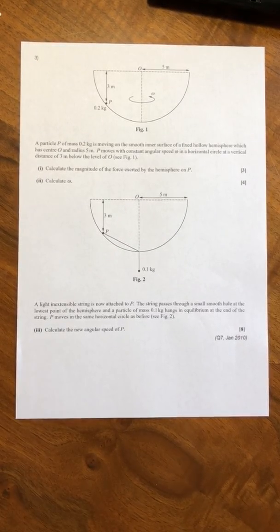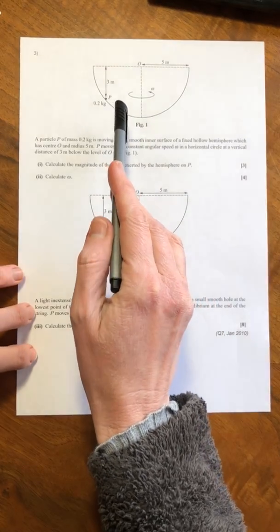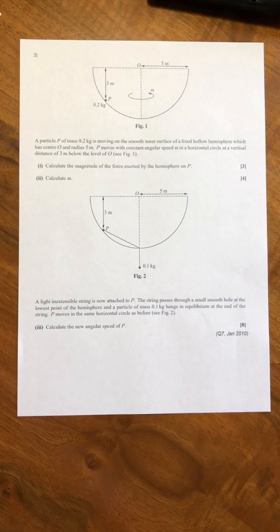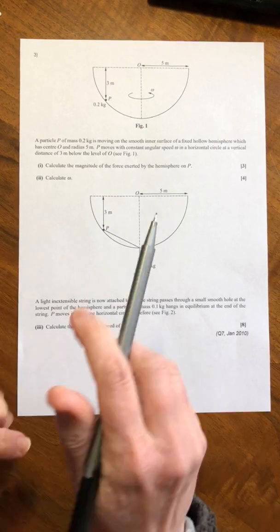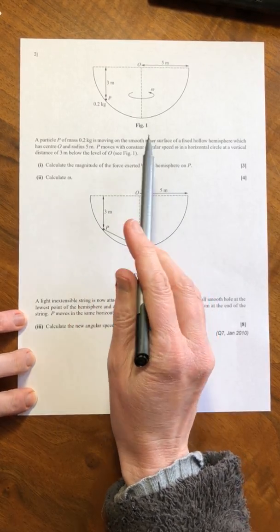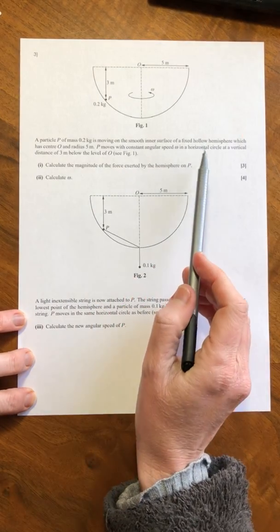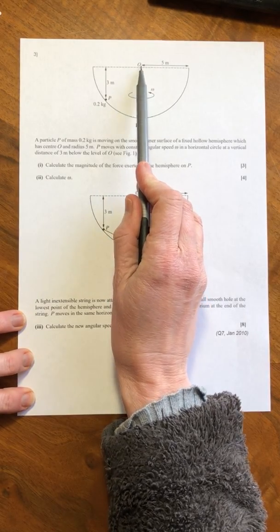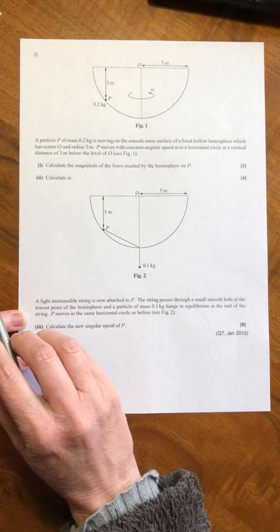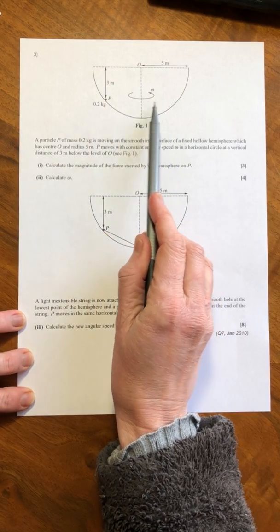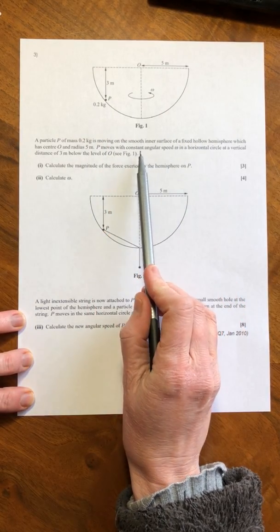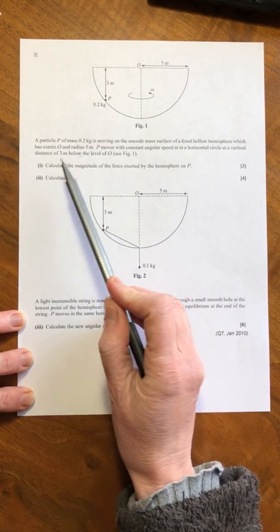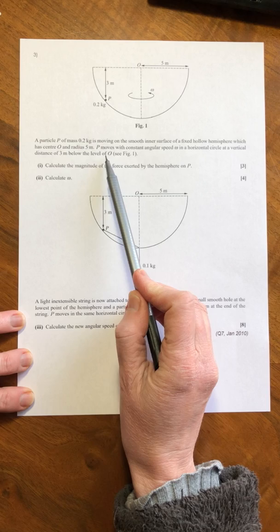Okay, this question is a particle moving on the inside of a hollow hemisphere. It says it's a smooth surface, so the inner surface is smooth, fixed hollow hemisphere, centre O, which is up there, radius is 5. So this is going around the particle, constant angular speed, omega, horizontal circle, at a vertical distance of 3 meters below the level of O.